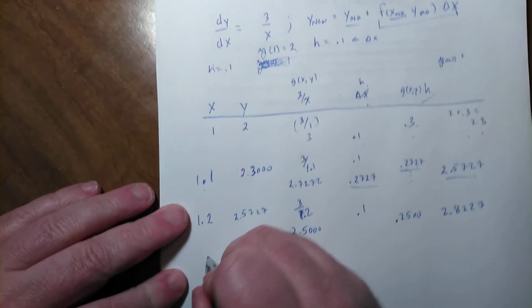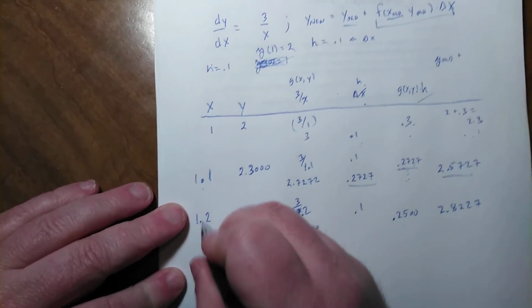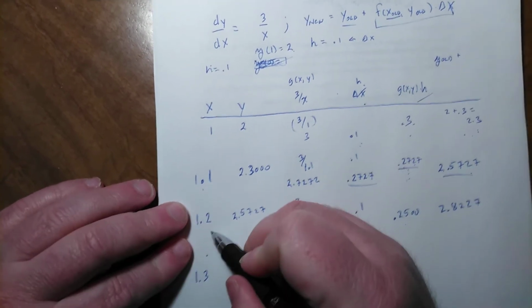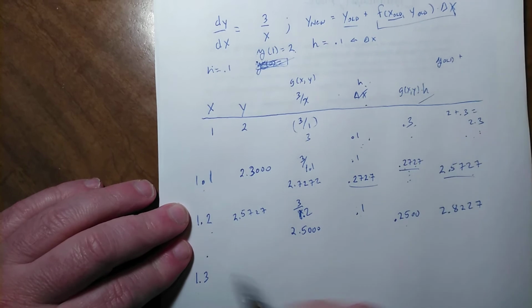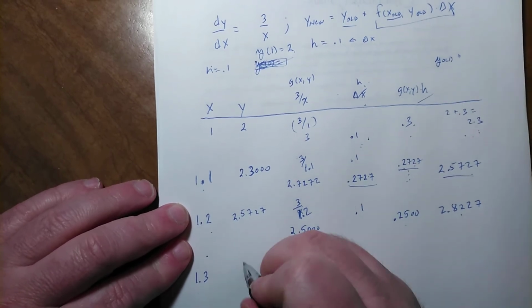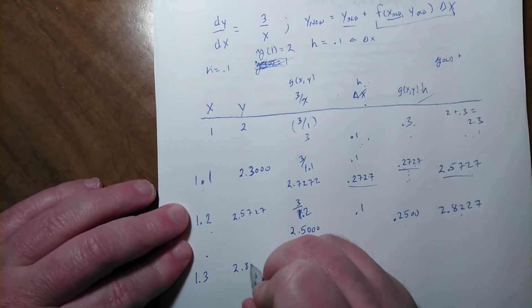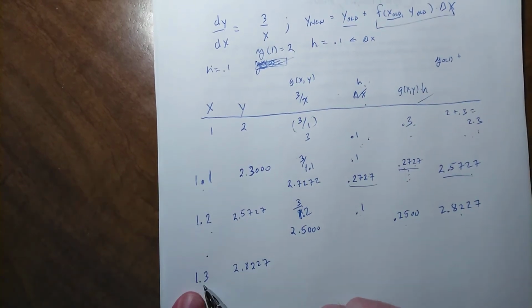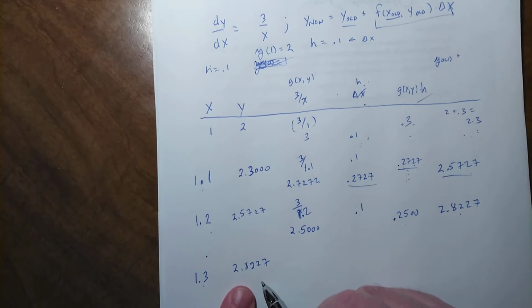So we're going to increment our x one more time. So adding 0.1 to it, we're going to have 1.3, right? We added 0.1, h was 0.1. And our new y here is 2.8227. So what this is saying is when x is 1.3, y is 2.8227.